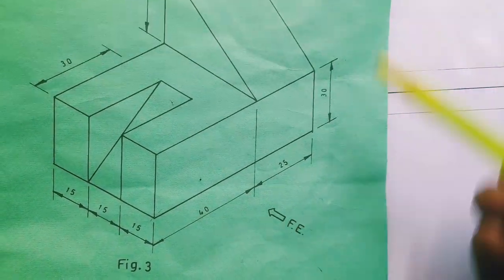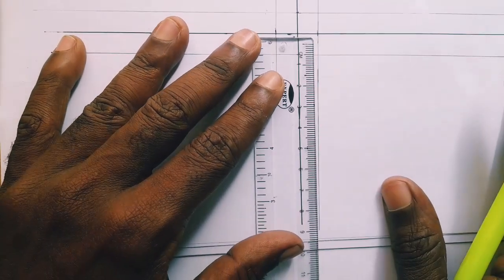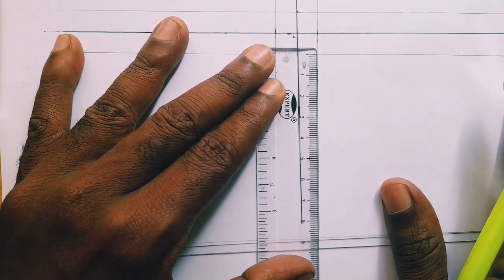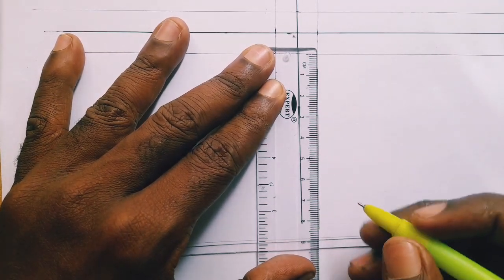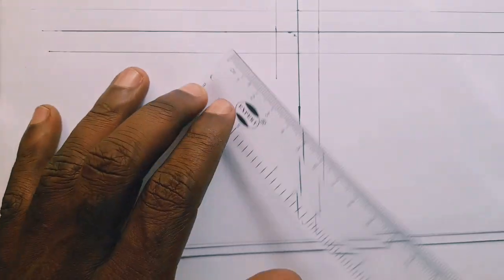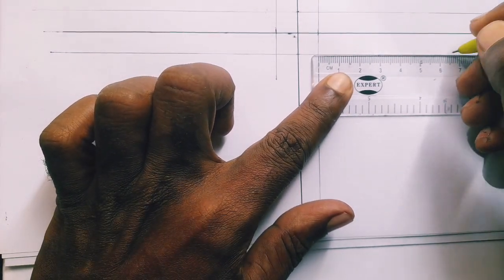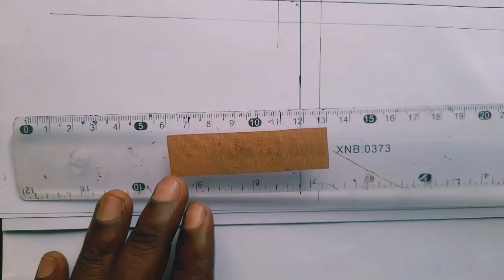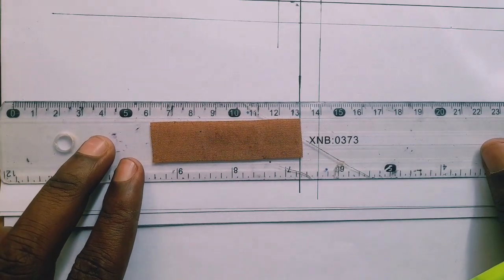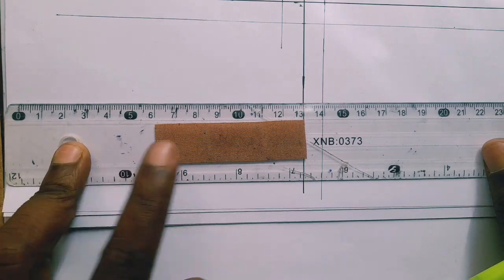The base is 75, that is 40 plus 35, and this other side is 60. So now we can draw this base line.